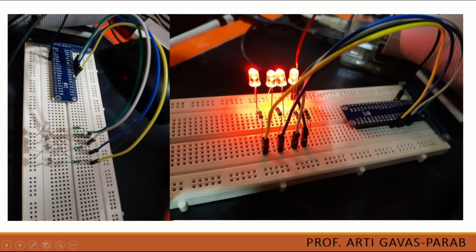So all my dealing will be with this T connector. Pin number 18, 23, 24 and 25 are extended here through the resistors. We have connected them to the LEDs. There is a ground pin which will be connected to make the circuit complete.